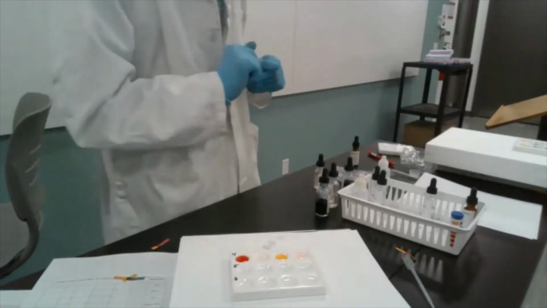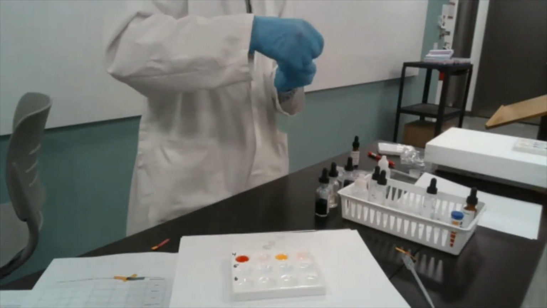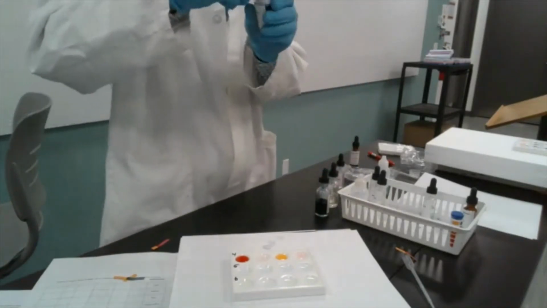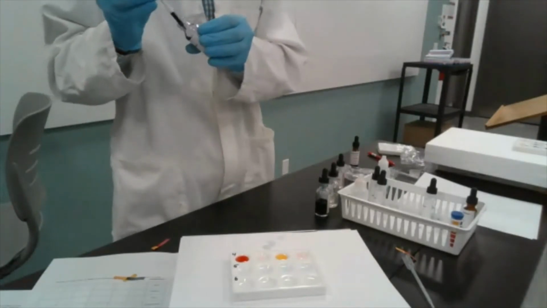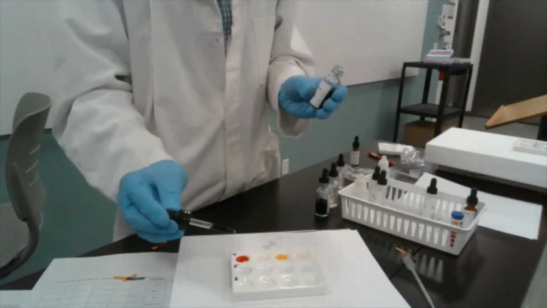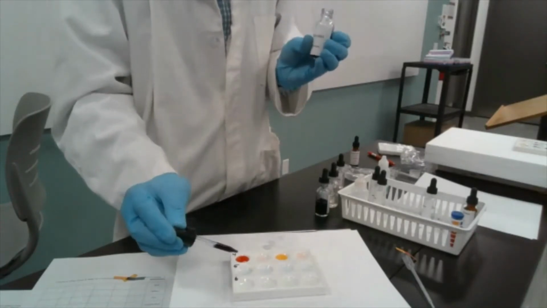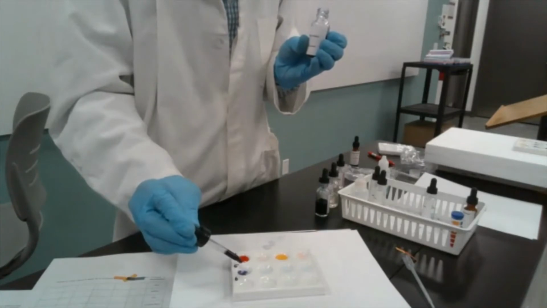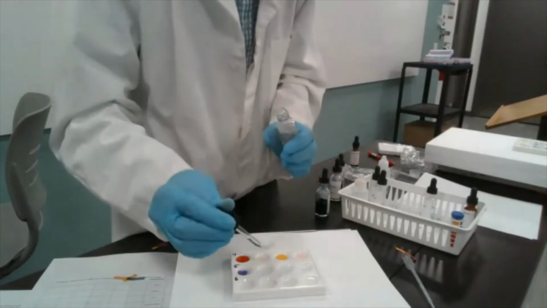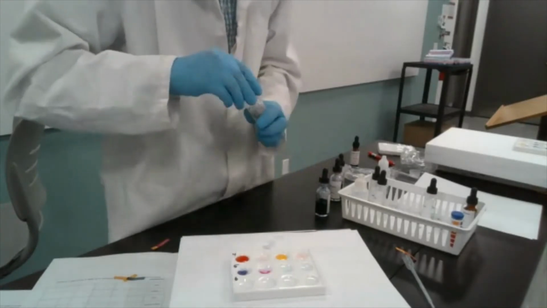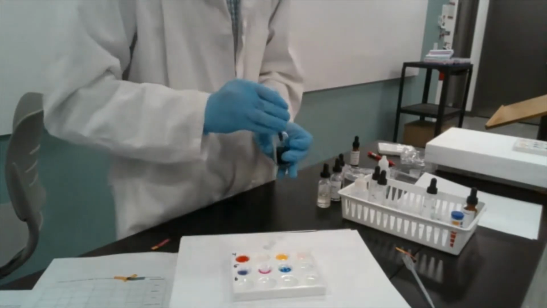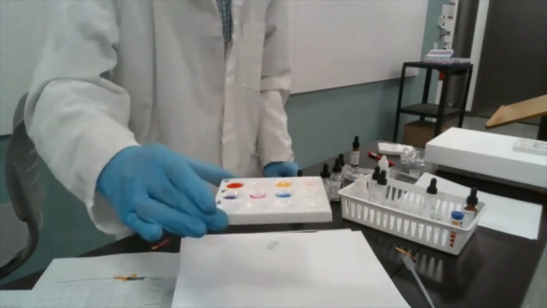So let's look at number 5, which is glass cleaner. Again, this can be a bit of a mystery to some people if you're not familiar with what exactly it is, but I mentioned ammonia, so that might give it away as far as your prediction goes. But let's see what happens when we add the indicators. Again, starting with the blue litmus. Then phenolphthalein. Finally, bromothymol blue.